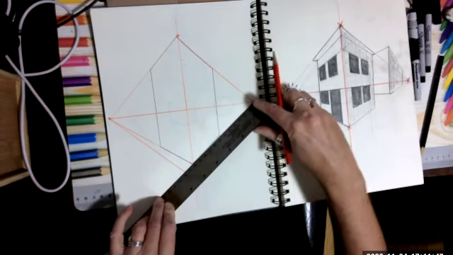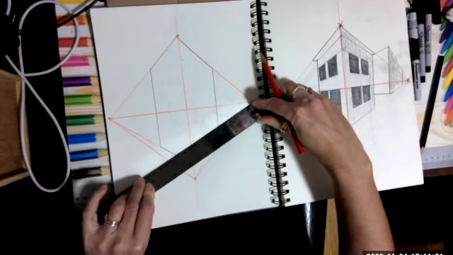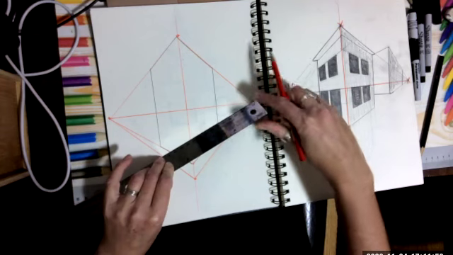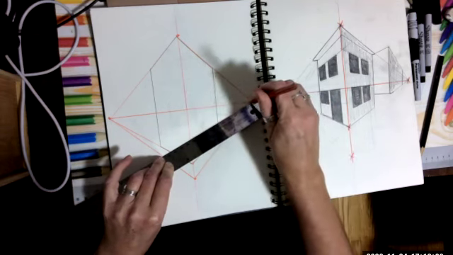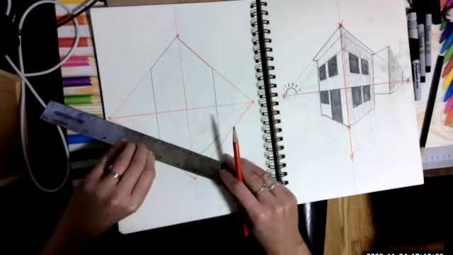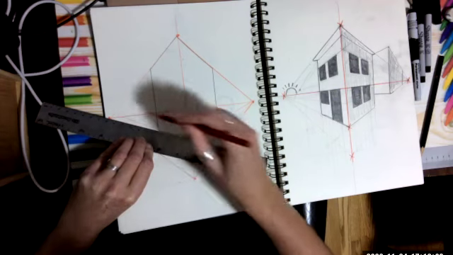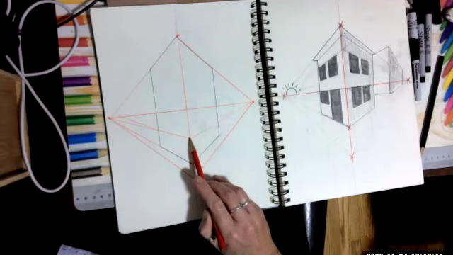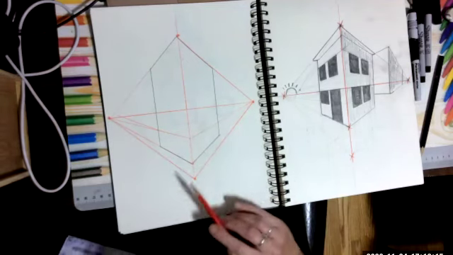I'm keeping the corner of my ruler on my vanishing point, and I'm moving it up slightly. I'm going to draw myself a new guideline, both sides, for the base of my windows, going from a new baseline to each vanishing point.